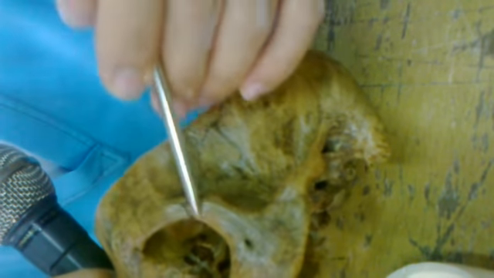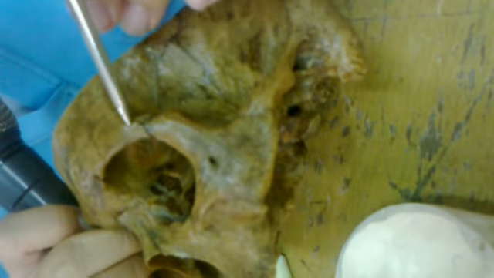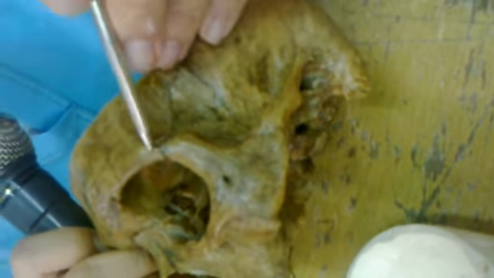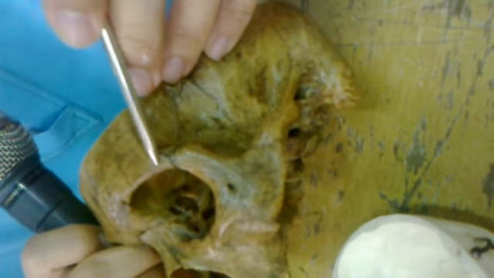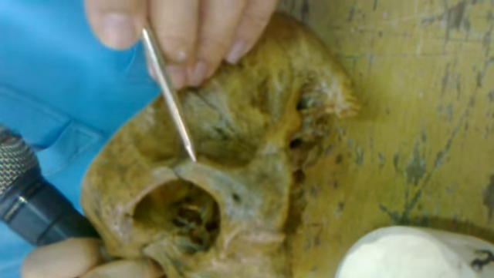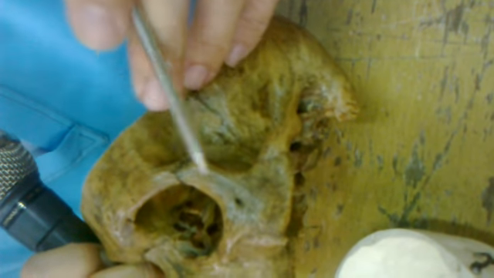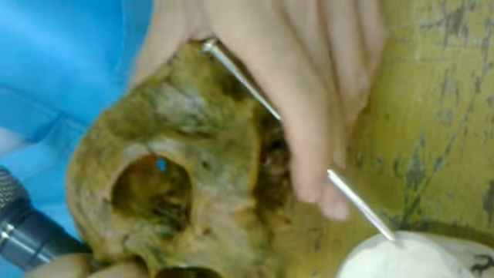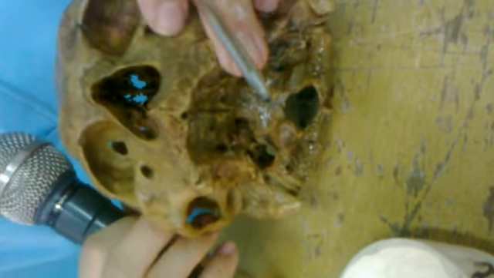And this one you still have a suture, between zygomatic and frontal. So this would be your zygomatic process of the frontal bone. Then this will be the frontal process of the zygomatic bone. Okay, now, any questions?